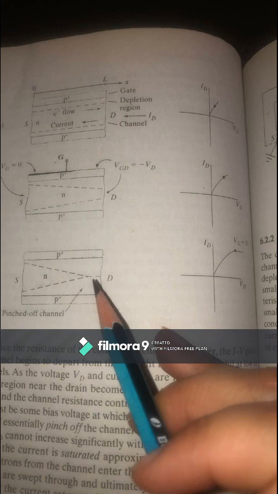If you can't understand anything, you can just send me an SMS or ask in Google Classroom what the purpose of it is. What I expect from you, girls, is that you please draw these figures and understand how pinch off is taking place.